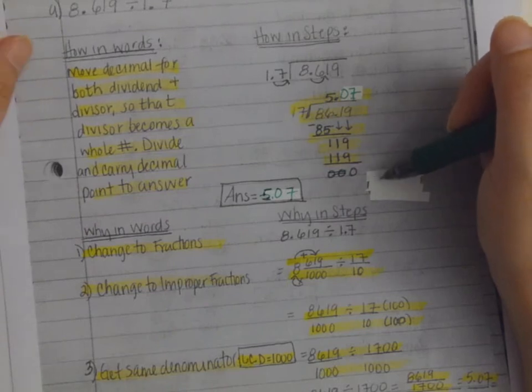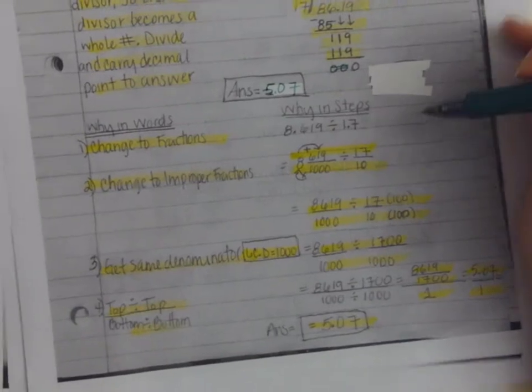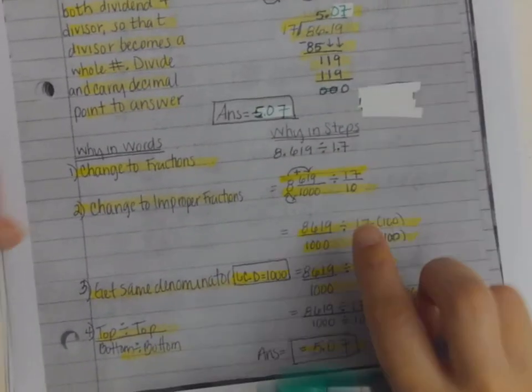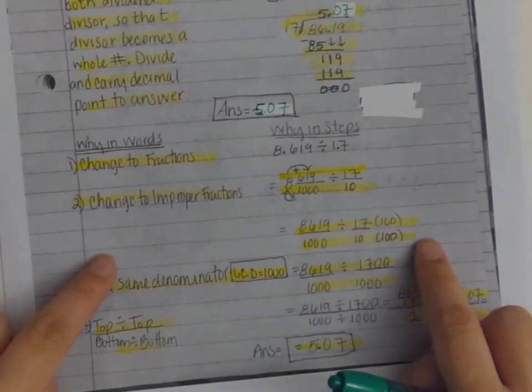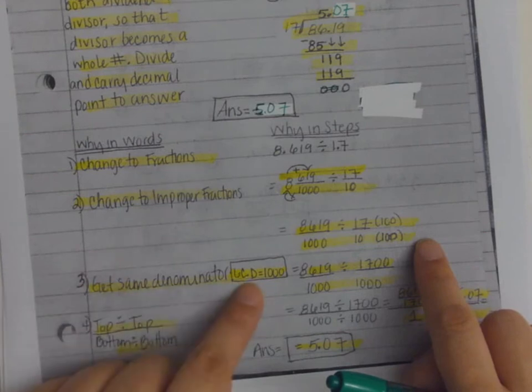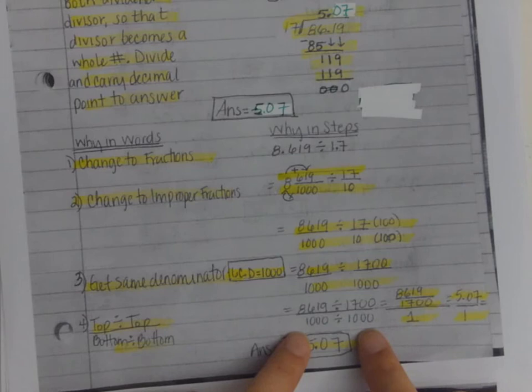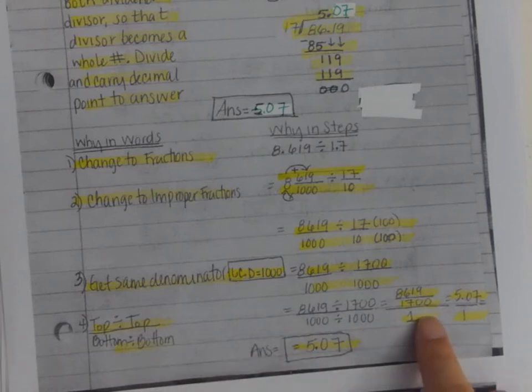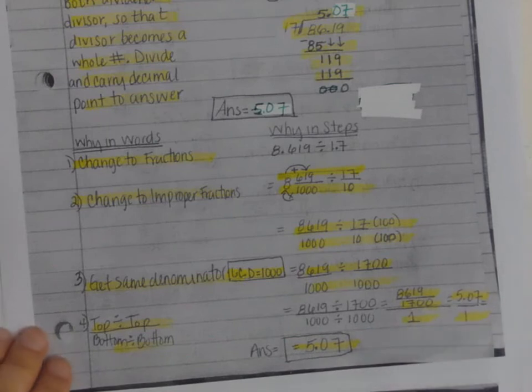So that's the first one, 5.07. When you do the in words part, you want to change them to fractions and then change them to improper fractions and get them to have the LCD 1000 here. Then you can divide straight across and the denominator is 1, so you get your final answer is 5.07.